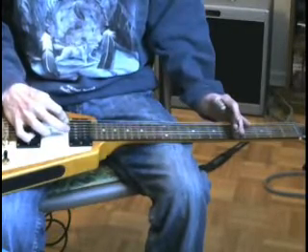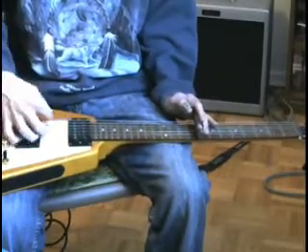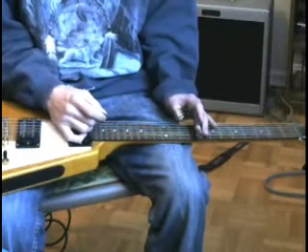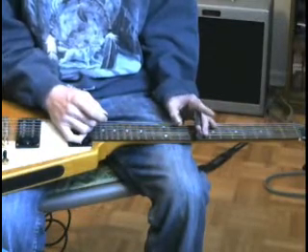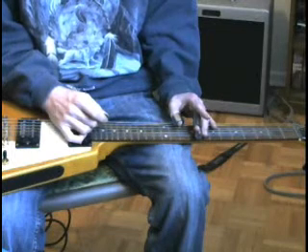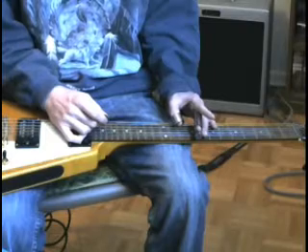Go from A. You're going to move your big slide 3 frets up: 1, 2, 3, to C. Okay? And you're going to put your thumb slide 2 frets up from C. You're going to angle it on the 5th string.